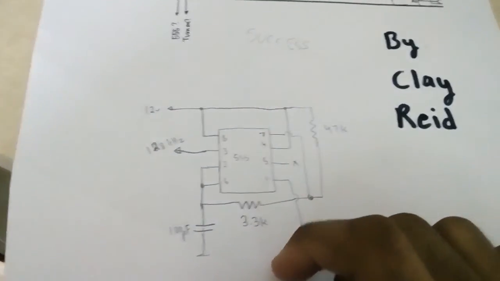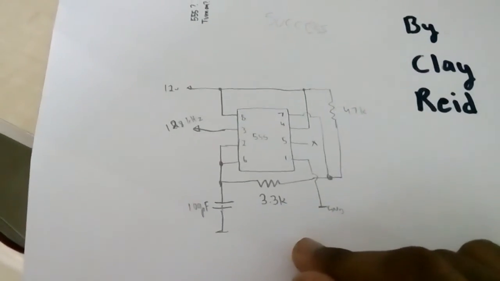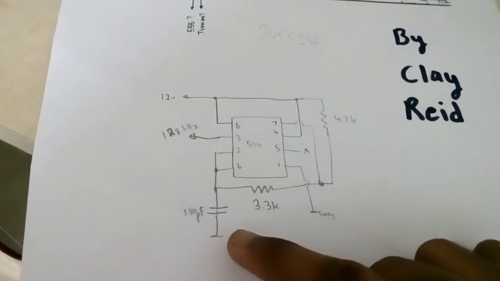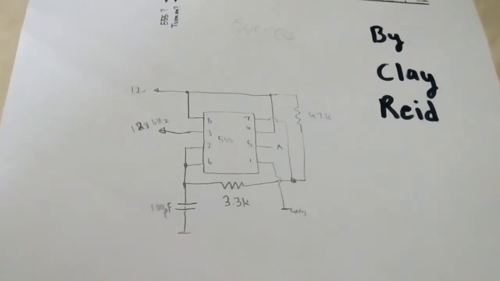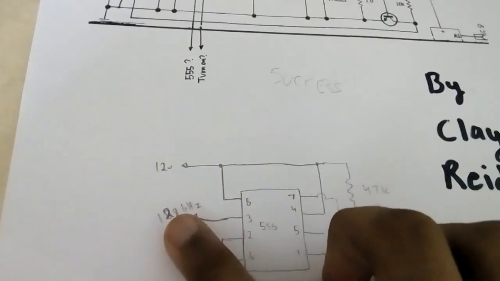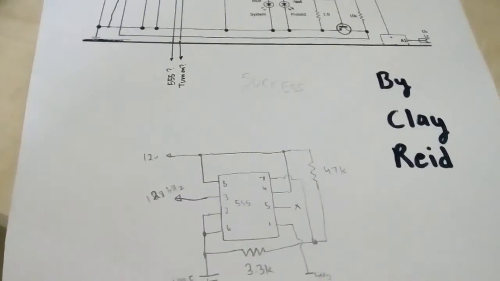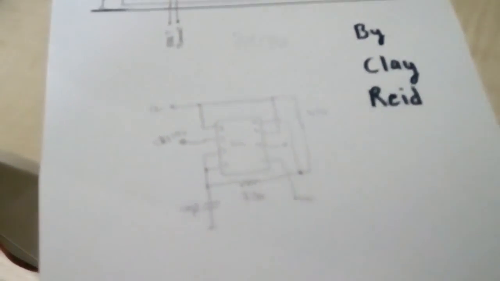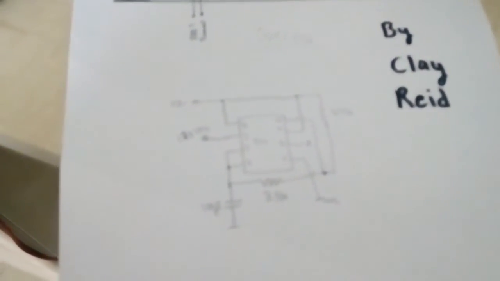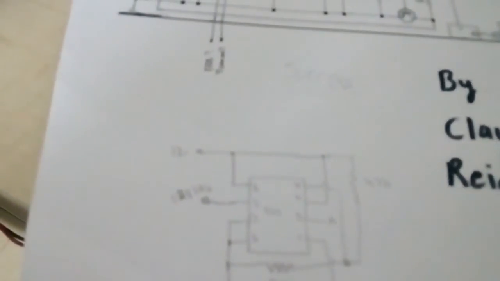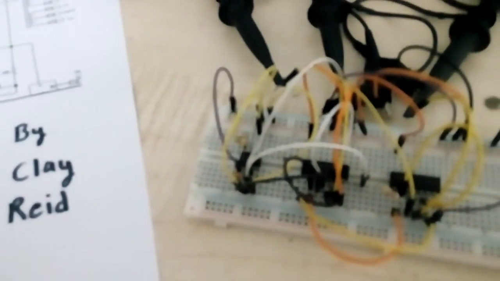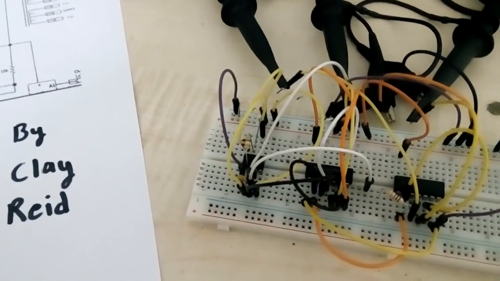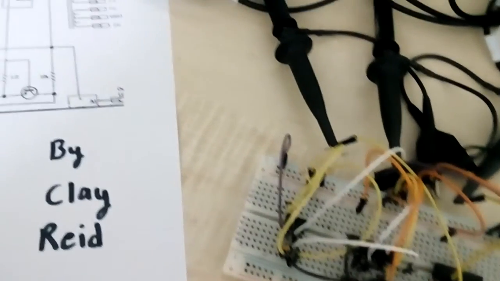So this circuit basically consists of an oscillator made from a 555 in this configuration, with a 47K, 3.3K and 100 picofarad, to produce a 128 kilohertz square wave. I didn't have a 3.3K resistor handy, so I just used a 3-something ohm one. I don't really remember the value, but it's orange, white, red.